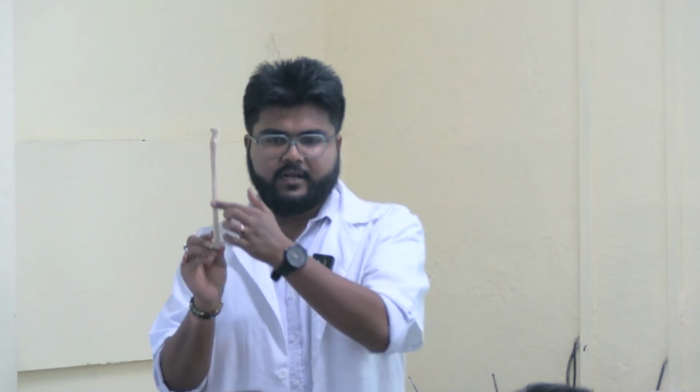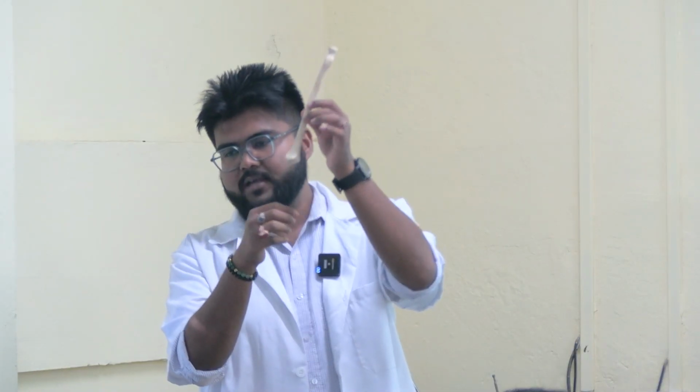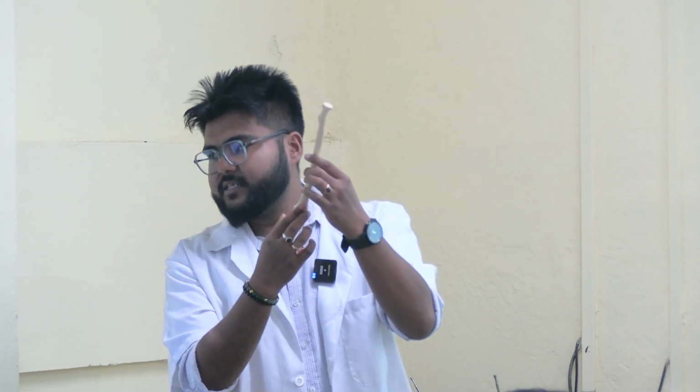Next, the sharpest border. This is called your interosseous border or the medial border. So this medial border is always present medially. So first point is your head directed upward. Then the styloid process laterally, and the sharpest border or the medial border present medially. And next, a very important point, always remember this dorsal tubercle is always present posteriorly.